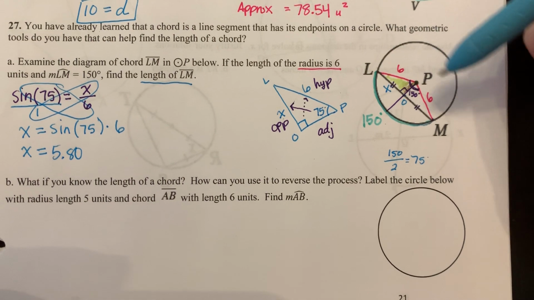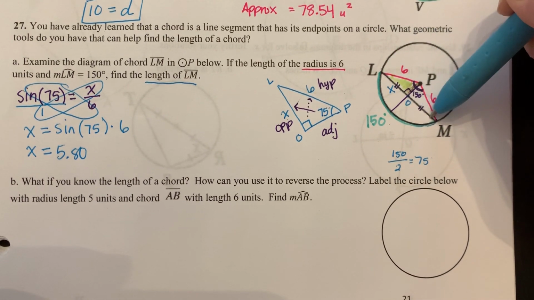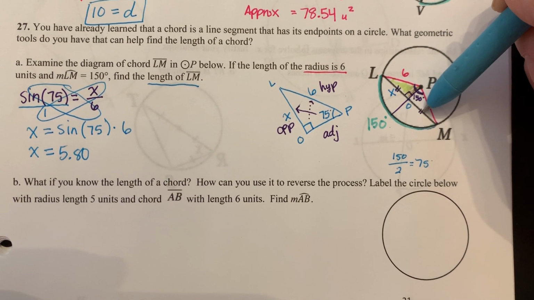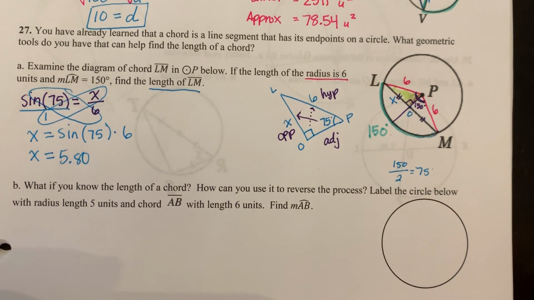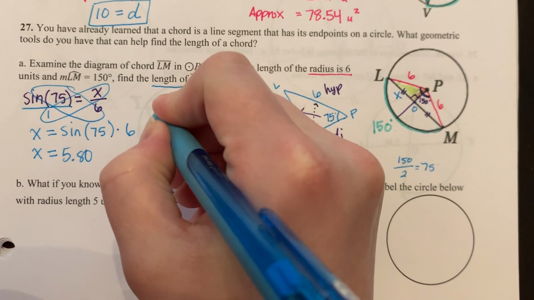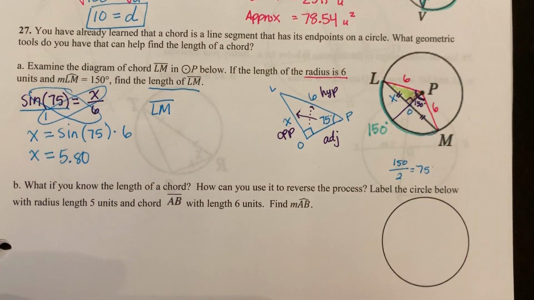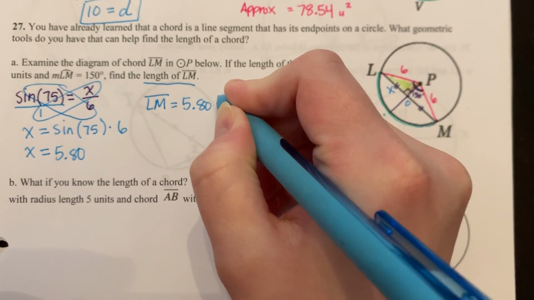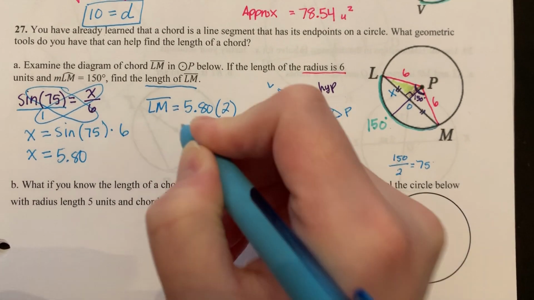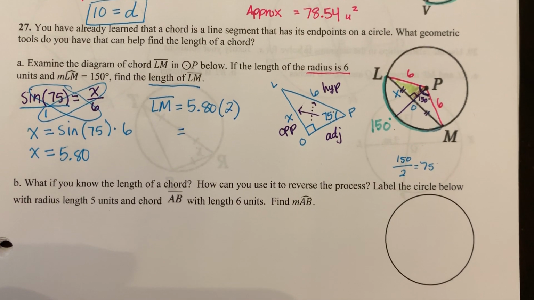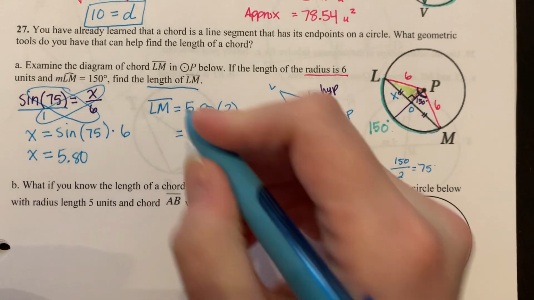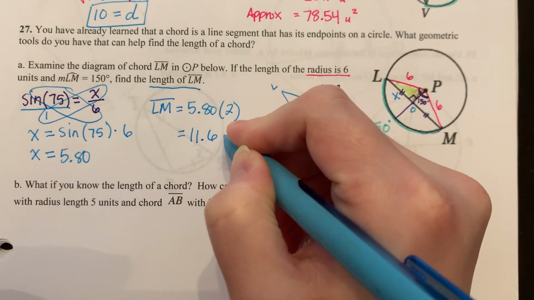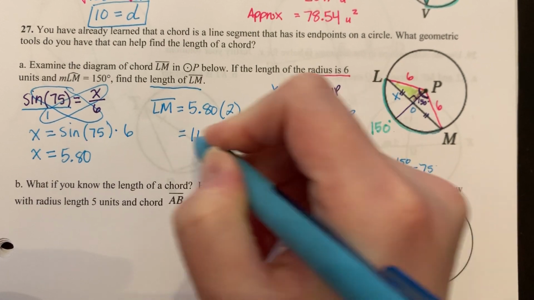Okay, so revisiting the question, the length of LM, if we have X, and this is 5.80, then over here, OM is 5.80, and what we want to do is multiply that answer by 2. So LM, our chord, will be 5.80 times 2, which gives us 11.6. We don't have any specific units, so we'll just put units.